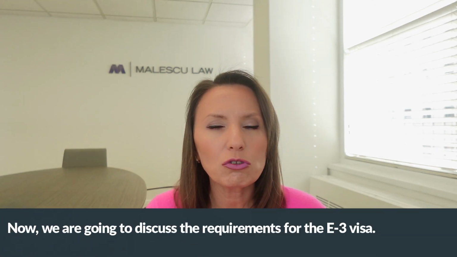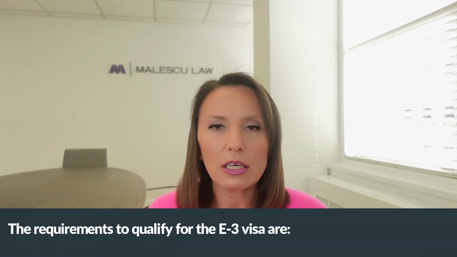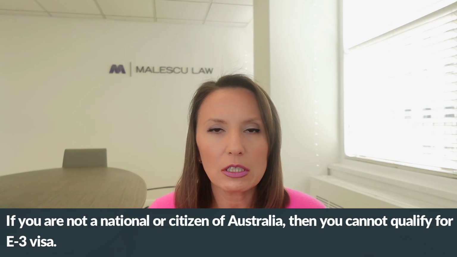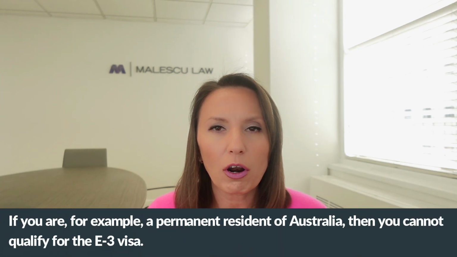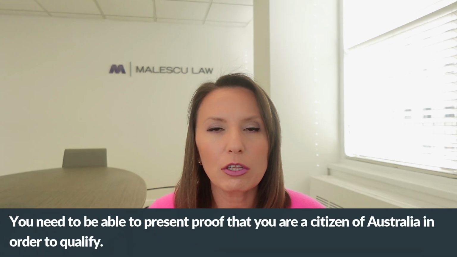And now we are going to discuss the requirements for the E-3 visa. The requirements to qualify for the E-3 visa are: 1. Australian citizenship. You must be a national or citizen of Australia in order to qualify for the E-3 visa. If you are not a national or citizen of Australia, then you cannot qualify for the E-3 visa. So if you are, for example, a permanent resident of Australia, then you cannot qualify for the E-3 visa. You need to be able to present proof that you are a citizen of Australia in order to qualify.